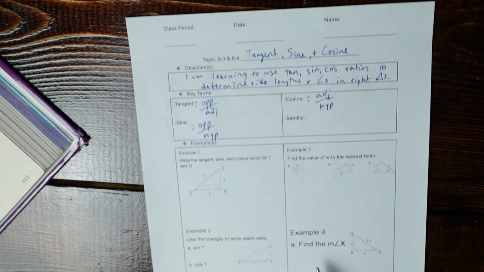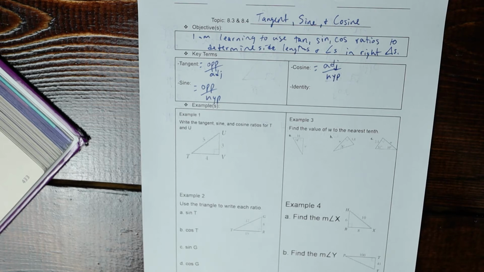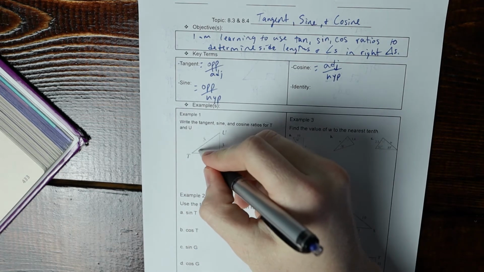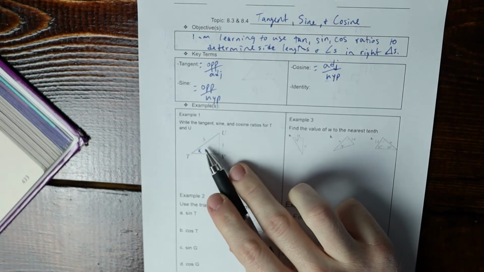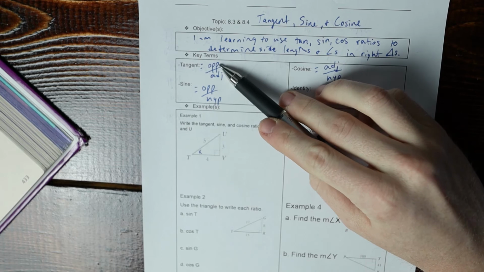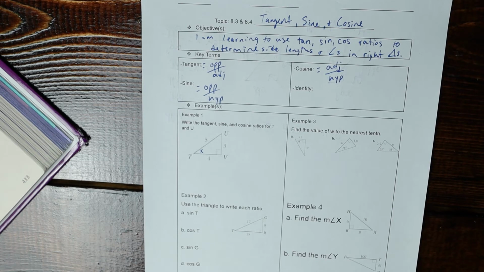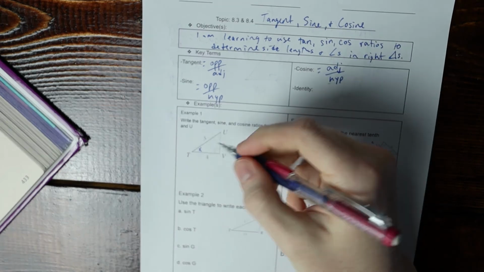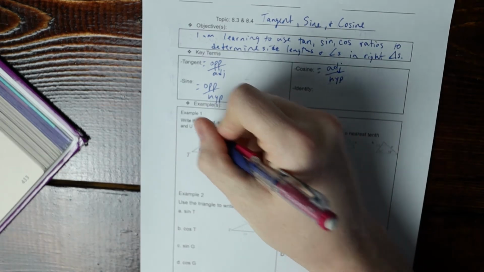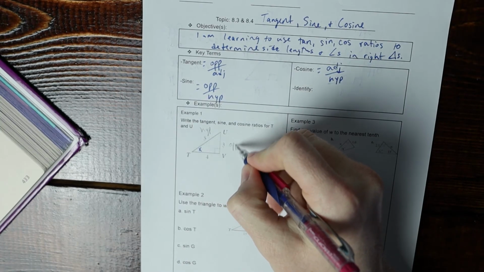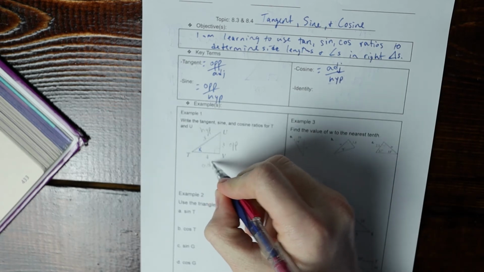So for example 1, it says write the tangent, sine, and cosine ratios for angle T and angle U. So if T is our reference angle, let's let it be X, then we need to write the ratio of the opposite side of T over the adjacent side of T. Now I'm going to do this in pencil because I'll have to erase it when we switch the angles. So if T is the reference angle, then the side that's the hypotenuse is going to be 5. The side opposite to T is going to be 3, and the side adjacent to T, or next to T, is going to be 4.